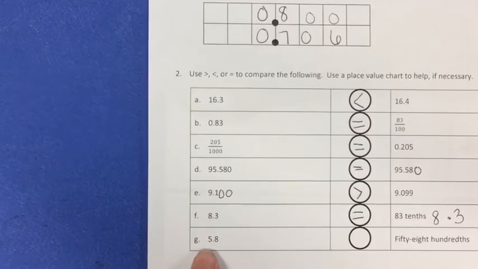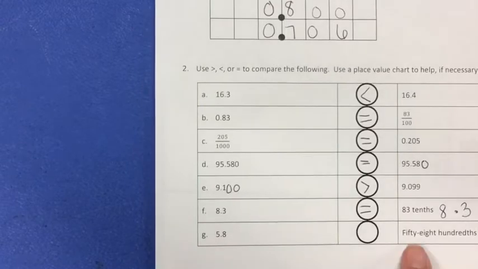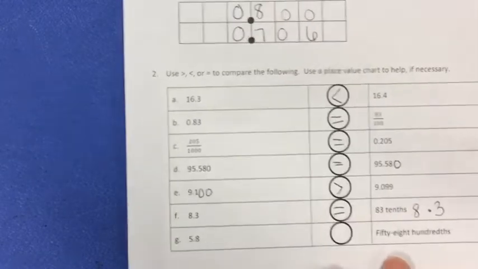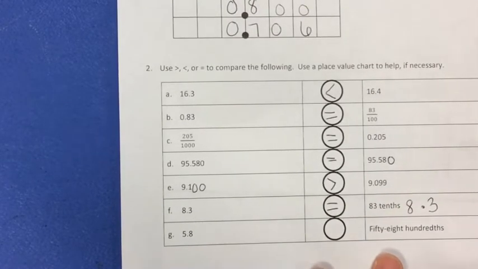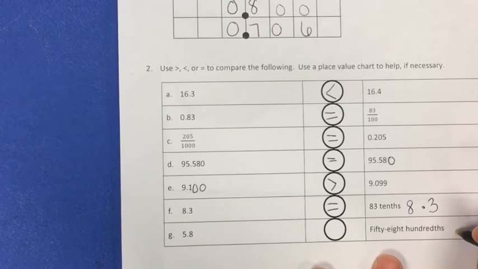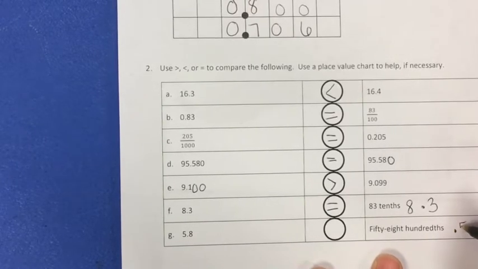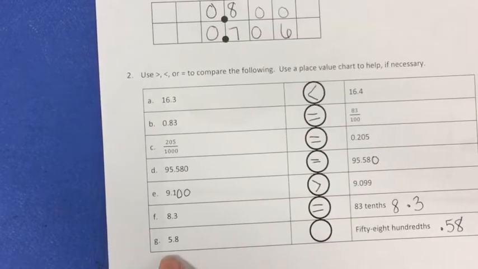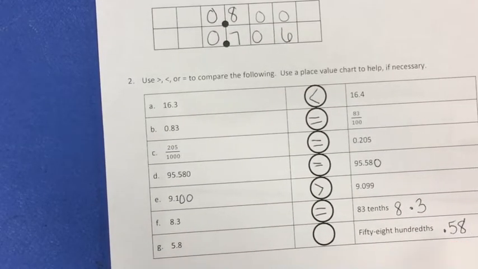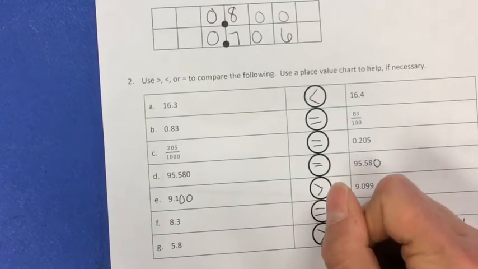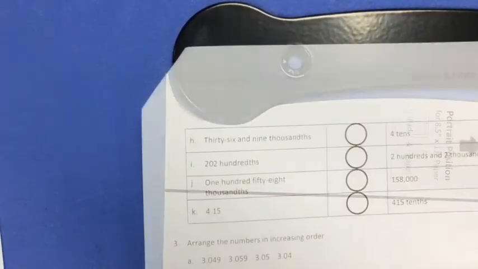Now look at this one. 5.8, 58 hundredths. Okay. They have the same numbers in it, but are they the same? So 58 hundredths has 2 numbers after the decimal. No, they're not the same. This one would be like $5. This one would be like 58 cents. So this one is greater. Okay, we're going to continue.